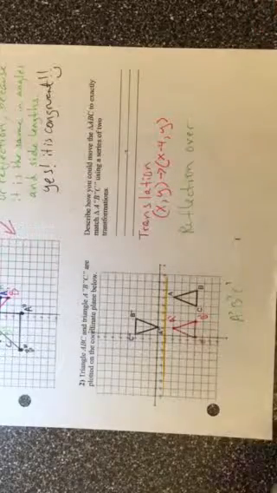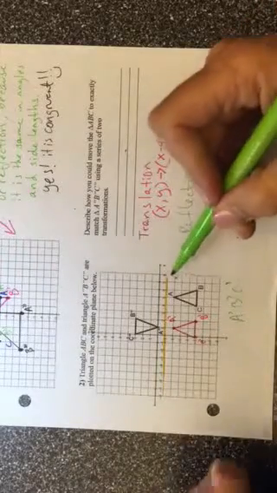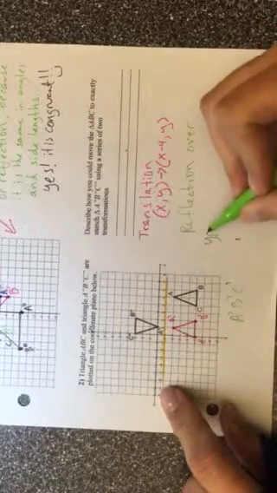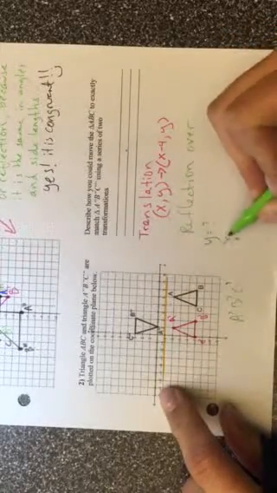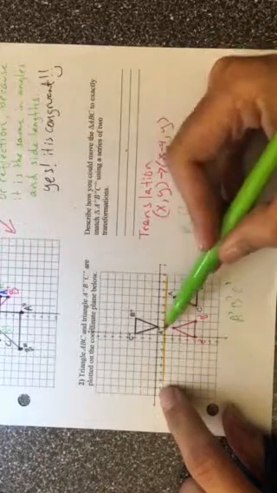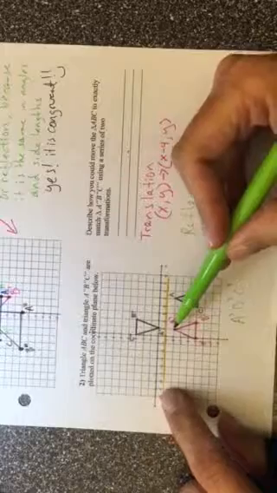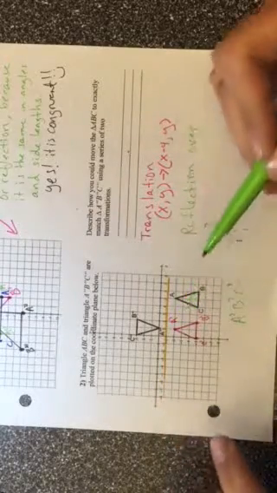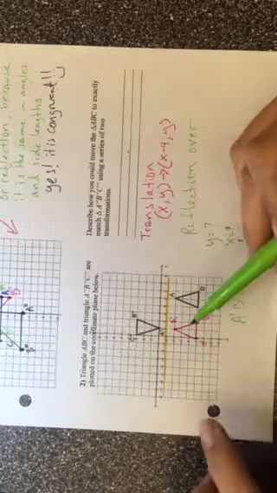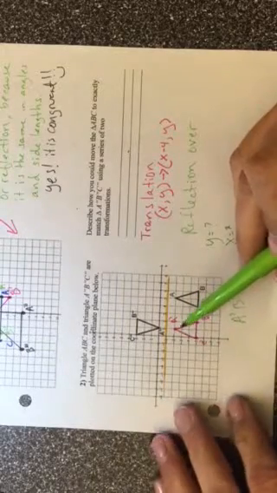So remember my rules about how I describe these lines? It's either going to be y equals something or x equals something. To describe the line in its equation form, we have to find where that line crosses over the x or y axis.